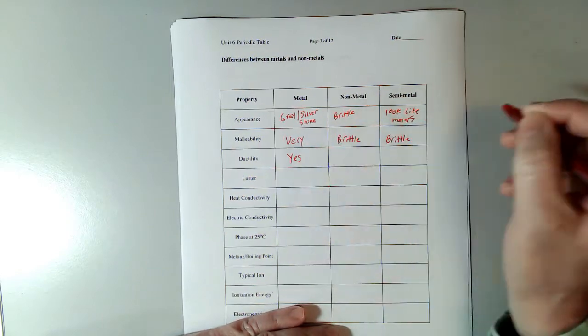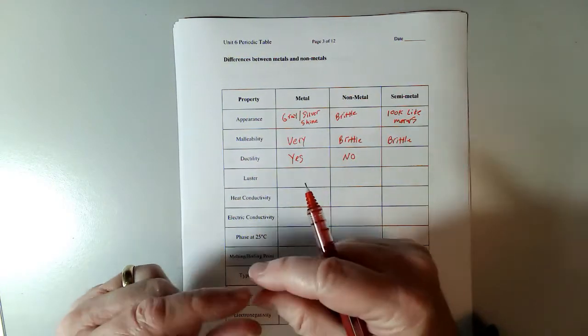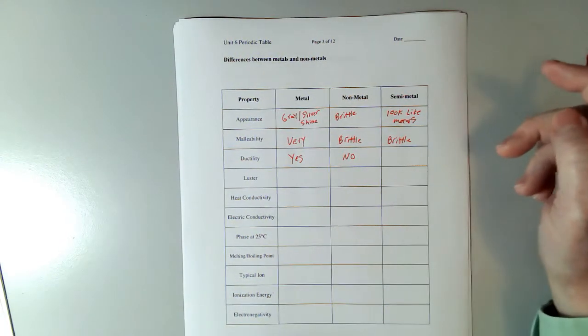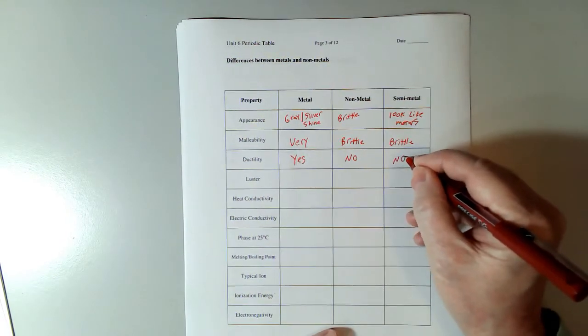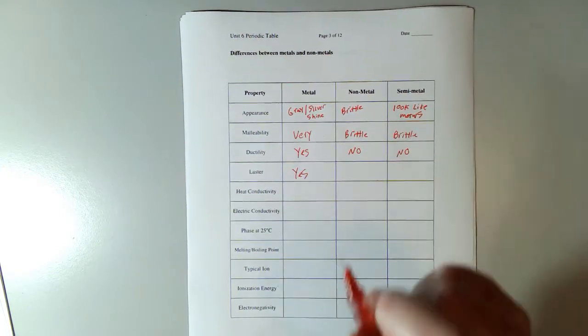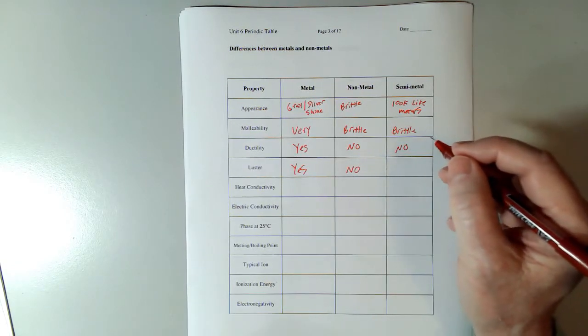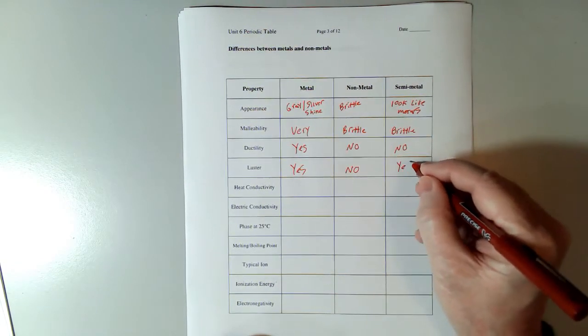Metals can be stretched into wire. They are ductile. But because non-metals are brittle, if you try to stretch them out, they just shatter. Okay? Semi-metals, no. Luster, metals have it once they've been polished. Non-metals, no. Okay? Semi-metals do have that luster.